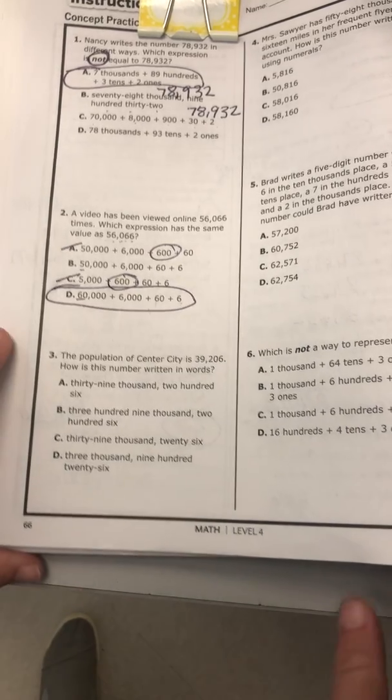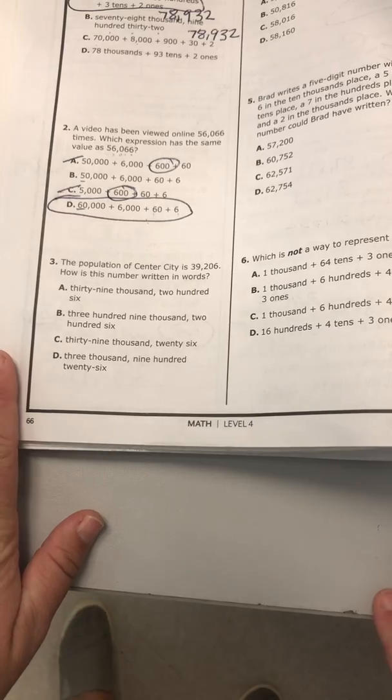If you got it right, give yourself a check mark. If you got it wrong, please fix it.